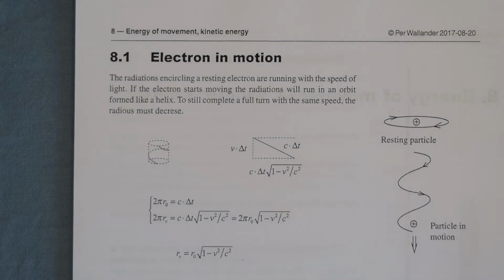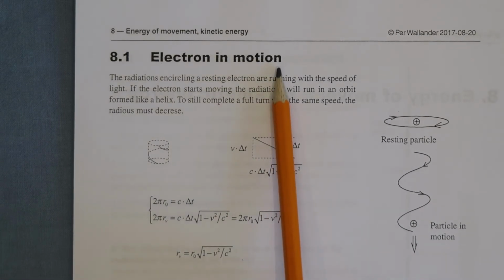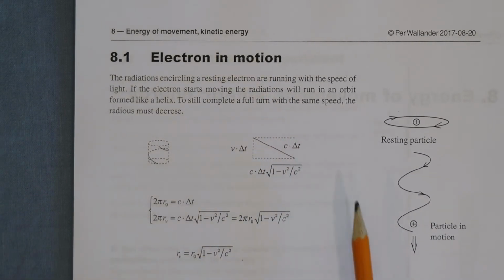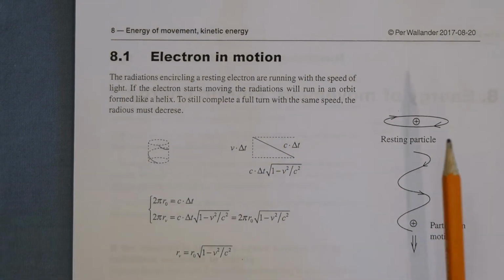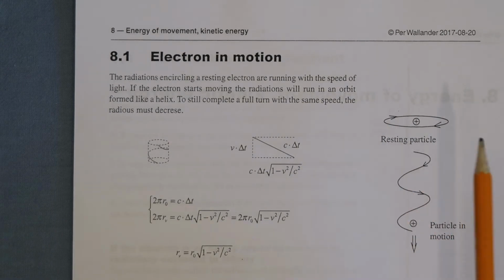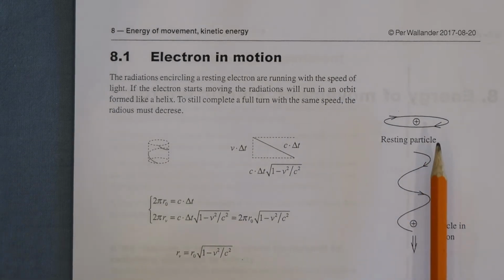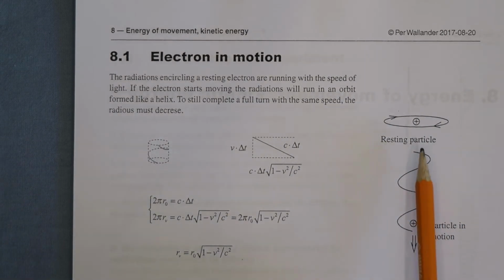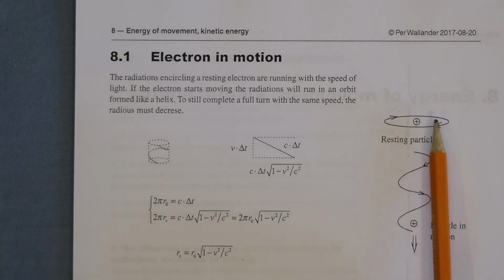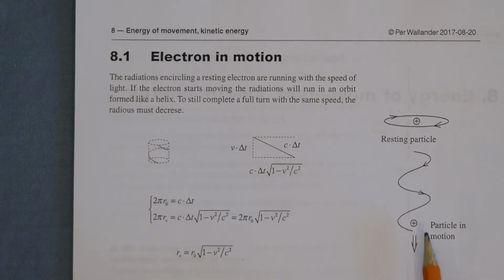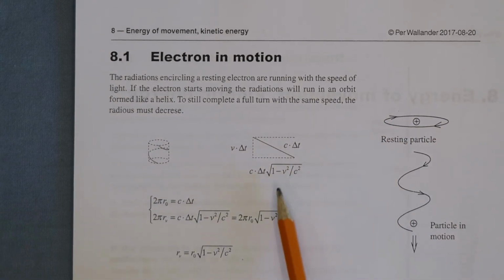The next step is to look at the electron in motion. When the electron is moving, the radiations are not going in circles, but in a helix. And when we make a helix of the circle, the radius will be smaller.